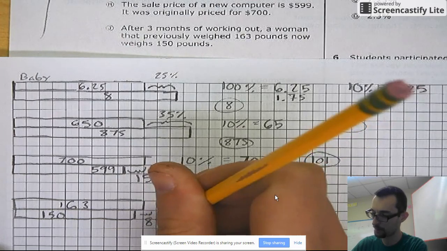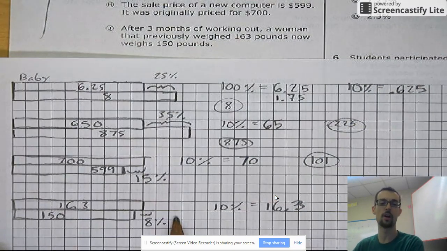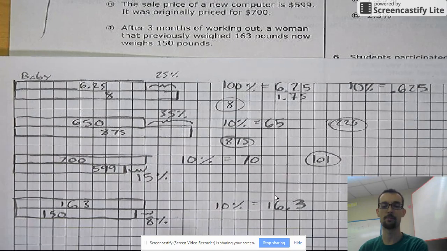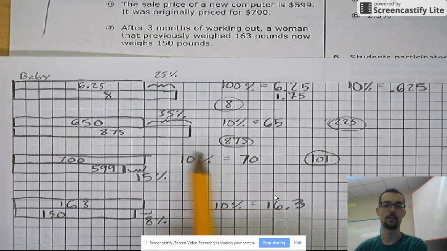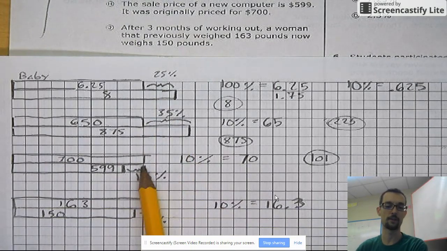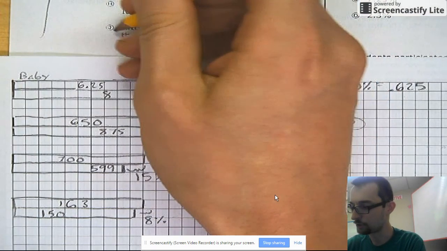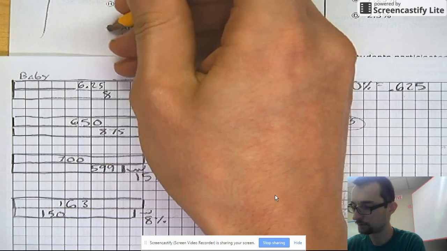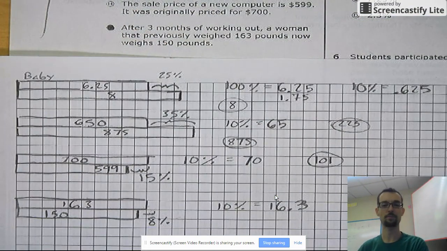I don't know. I'll have to be exact with this because I need to know which one's the least, which one's the smallest percent increase or decrease. Well, that one's about 25, 35, 15, and 8. So my answer is going to be choice J. Okay? Very good.